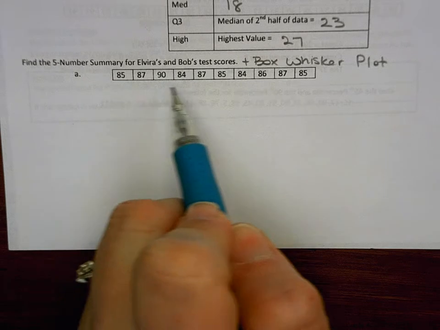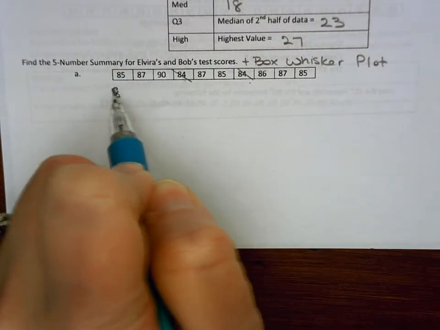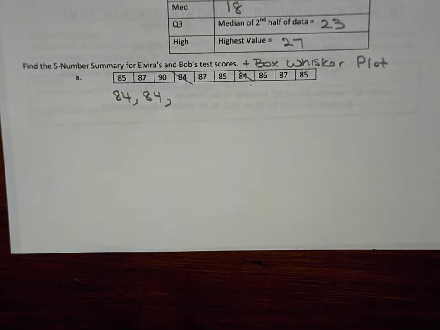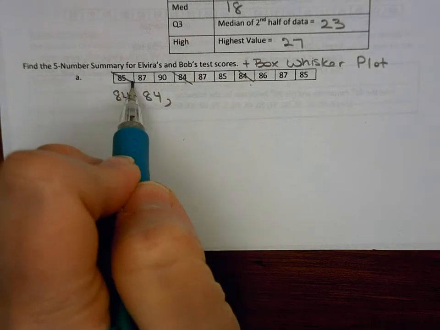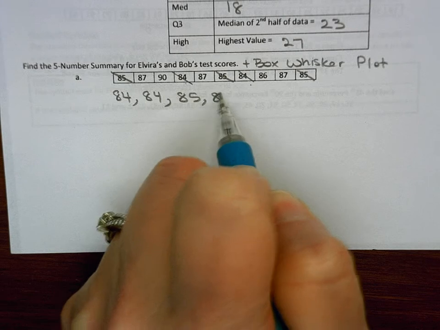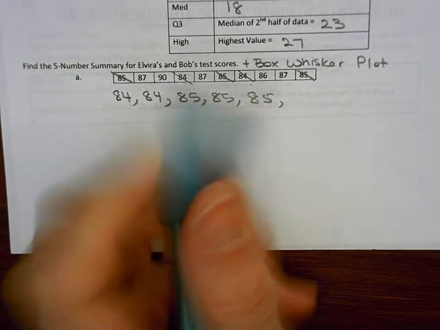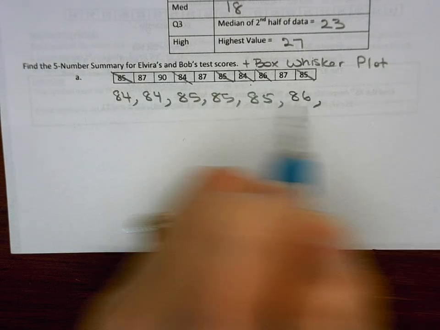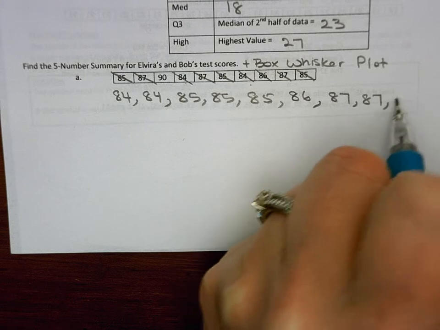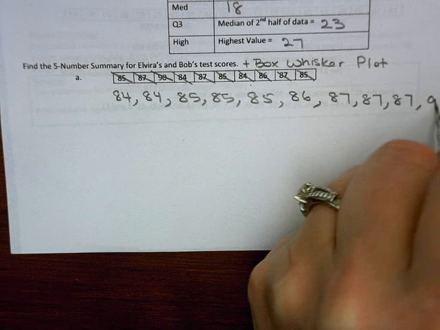So I'm looking for the lowest value, so there's 84, and there's 2 of them, right? We always want to make sure we're in ascending order. And then 85, 1, 2, 3. So there's 3 85s. And then 86, 3 87s, and a 90. Okay.